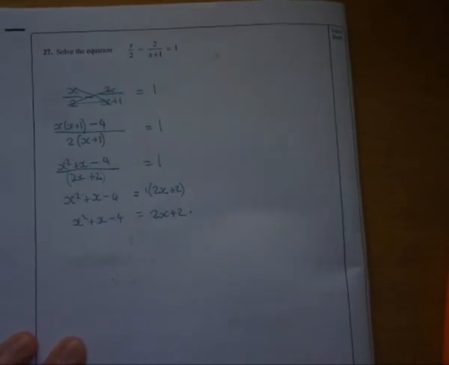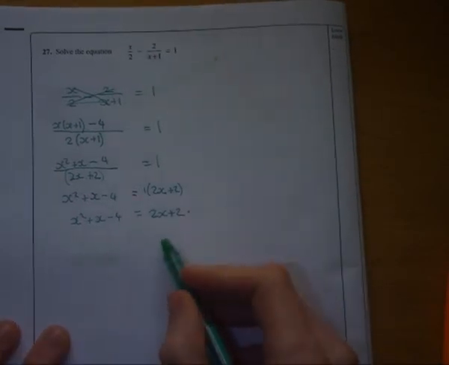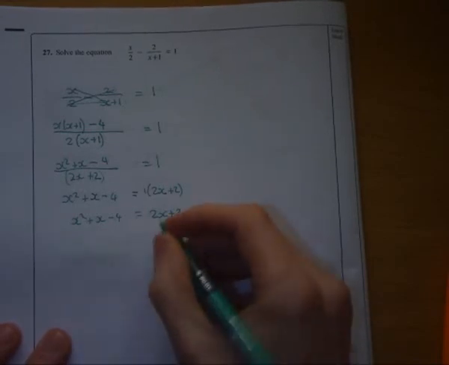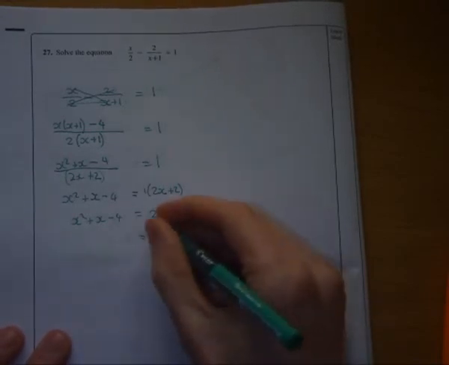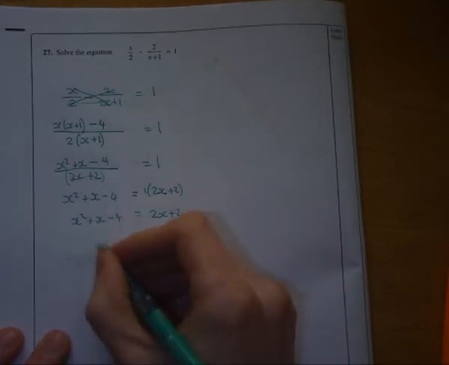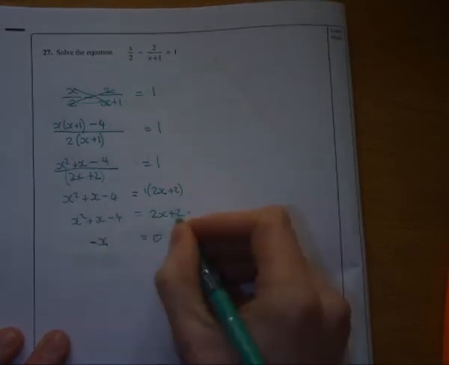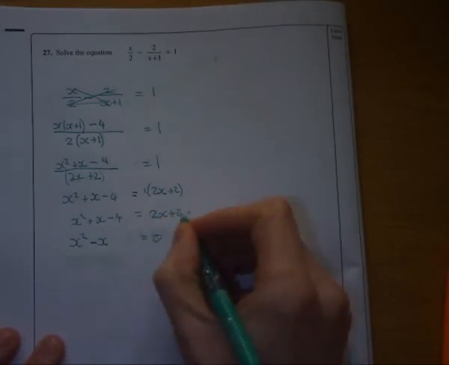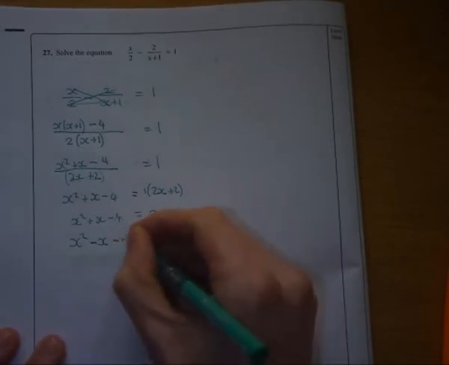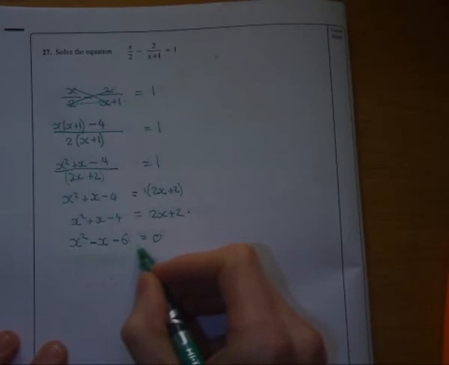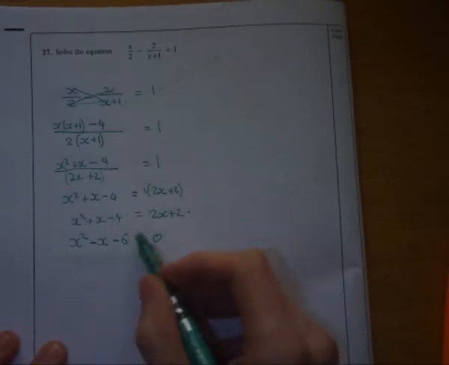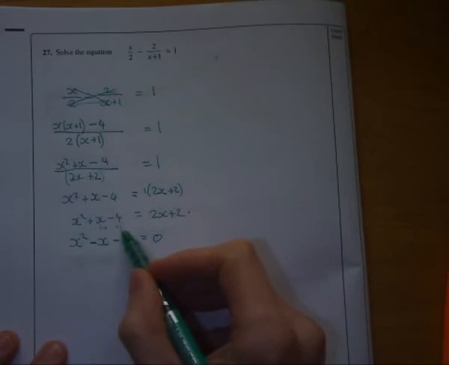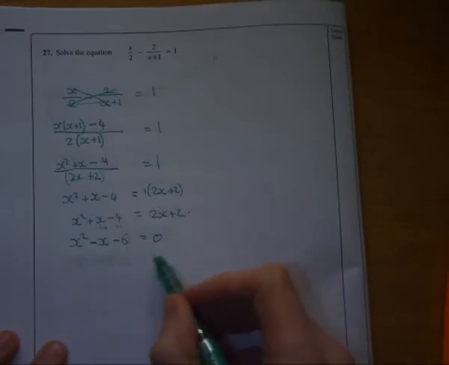Right, here we go. Now then, I want to get it equal to 0 because it's a quadratic. I can only solve quadratics when they're equal to 0. So to have a 0 on that side, I've had to take away the 2x. x take away 2x will be a minus x. Nothing happens with the x squared, so that stays there. Now I've got minus 4, take away that 2 will be minus 6. So x squared minus x minus 6 equals 0. Just recap there, I've taken away 2x and I've taken away 2 to cancel those out down to 0.